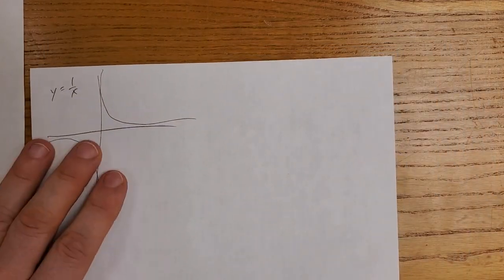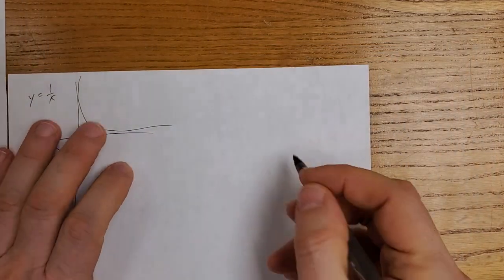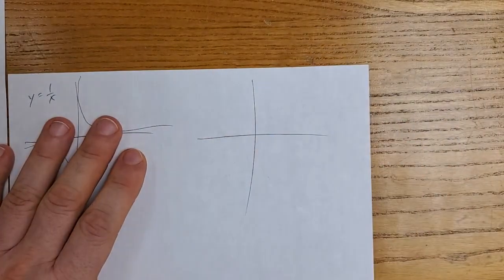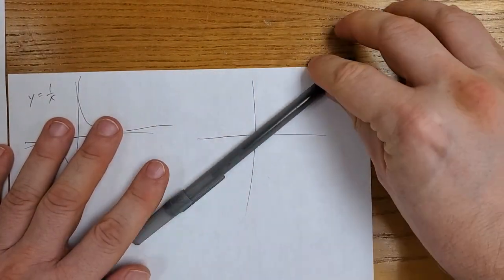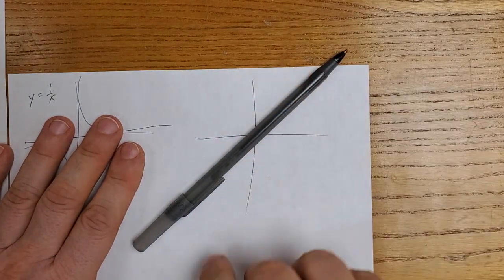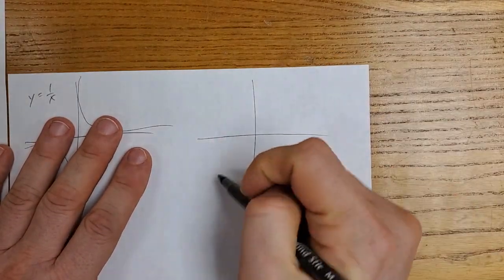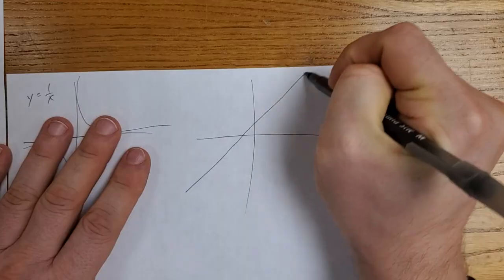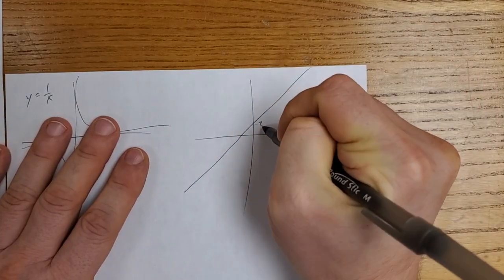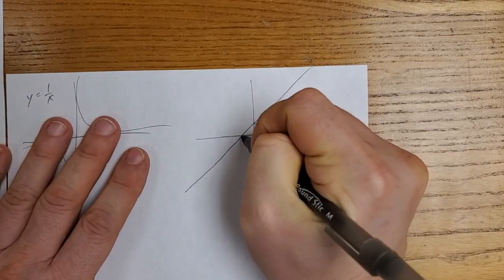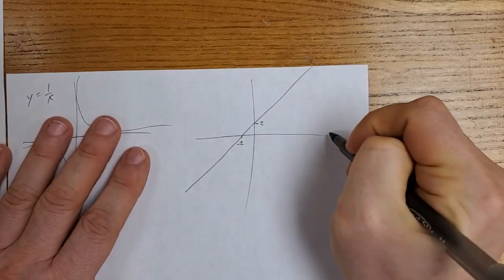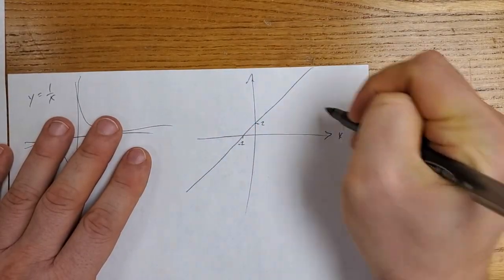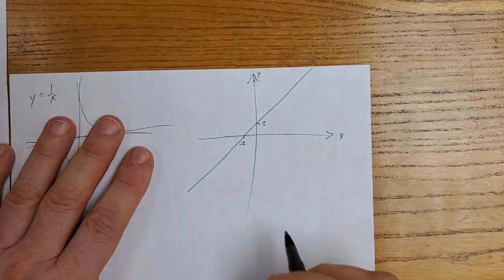But if we think about just x plus 2 by itself, y equals x is obviously just a line like that. And then if we're adding 2, it's going to be 2 up. That's 2. That's going to be negative 2, right, on x and y.